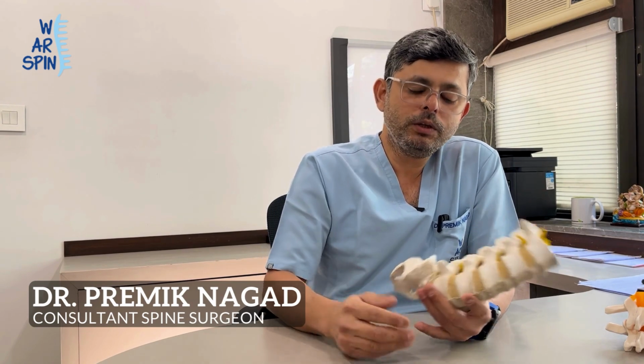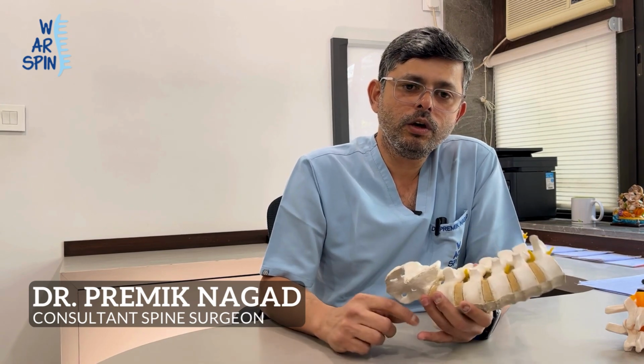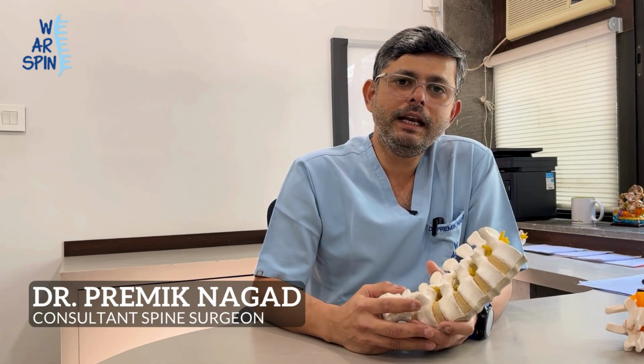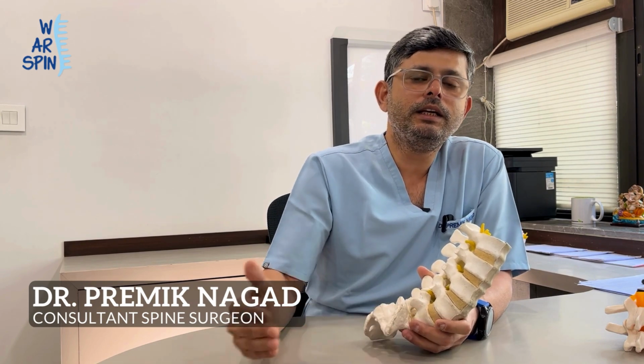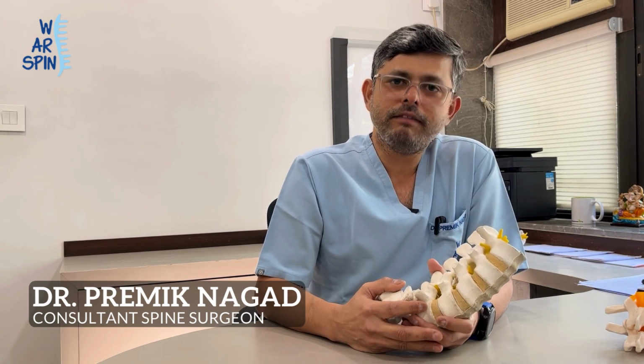it may lead to what we call neurological deficit, like loss of bowel and bladder sensations, weakness in the foot like foot drop, or in simple words, paralysis in the legs. So if you neglect a symptomatic lumbar canal stenosis, it can lead to a lot of weakness in the legs, urine and toilet issues, and your everyday activity is affected.